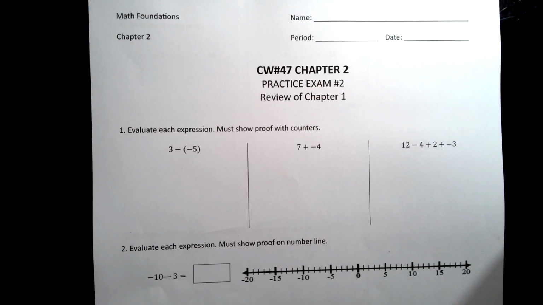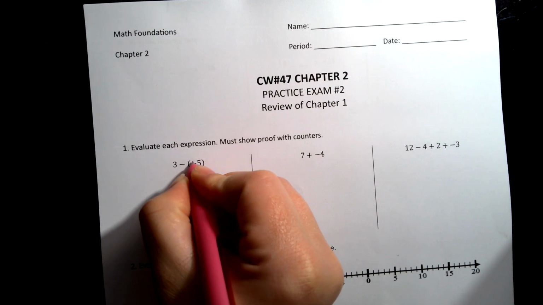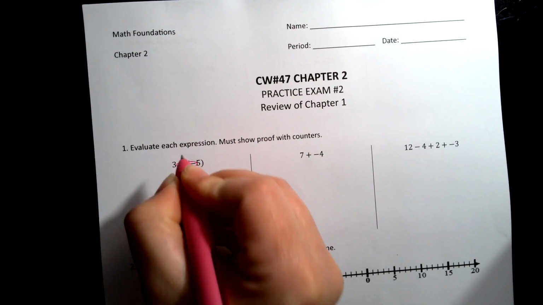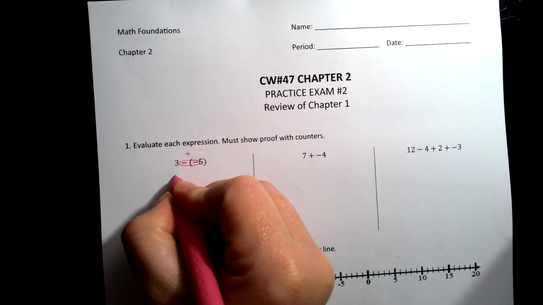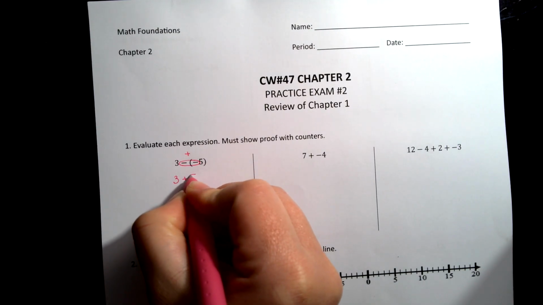In Chapter 1, we started out evaluating each expression. So these are going to be counters. Now, what you're looking for is you're going to be adding, subtracting, but sometimes the addition subtraction looks a little bit different. Like if you see two negatives touching. So if we see a negative, negative, that means we do have addition. We are going to rewrite this as 3 plus 5.